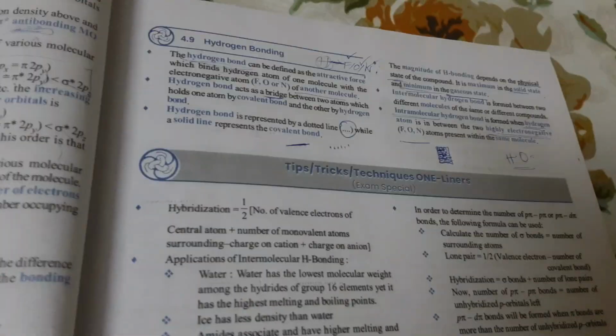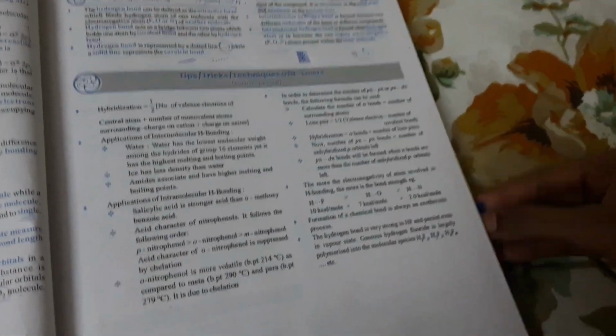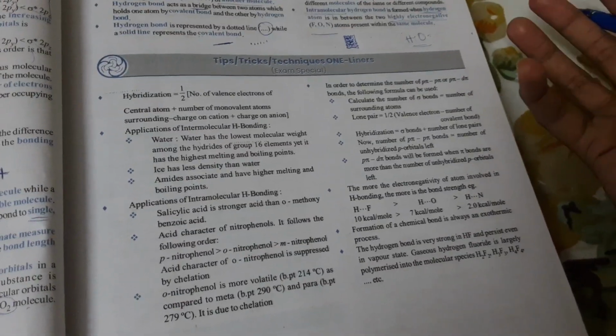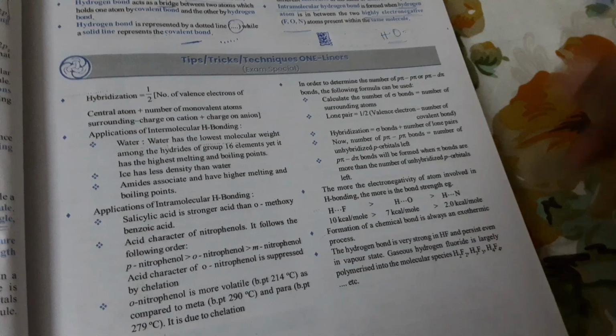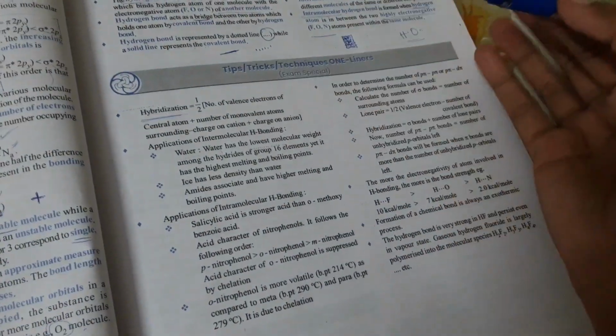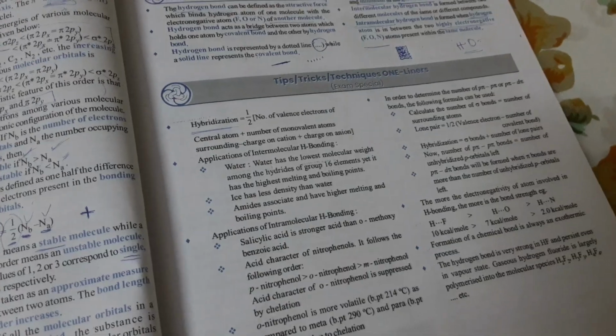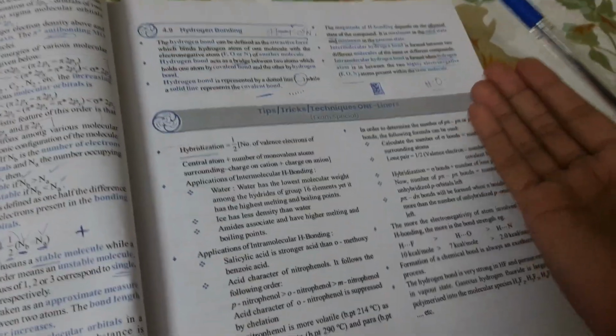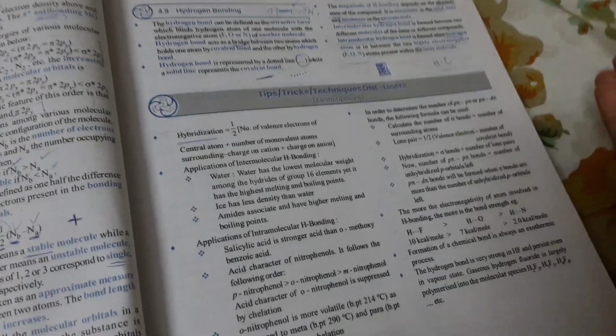So some extra points, some tips or tricks that can be asked in the examination. So maybe while studying this you will be able to answer some previous year questions also. Generally if you want to find the hybridization of something, then you can use this formula. This can look a bit complex, but you would have already studied this. If you properly check, you can remember this.